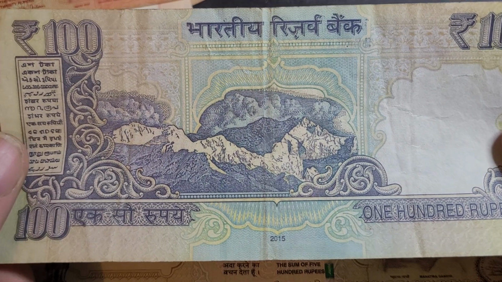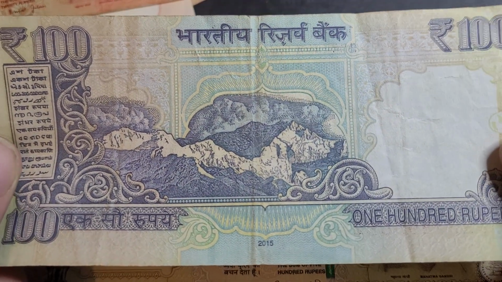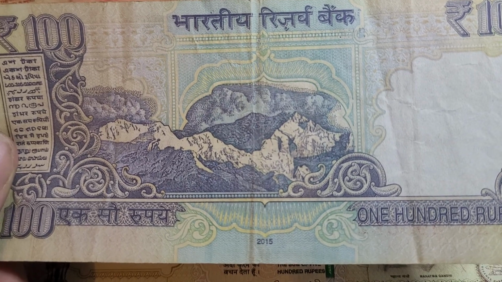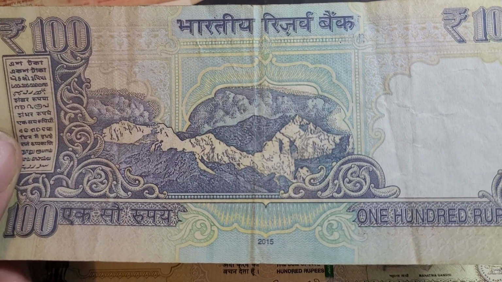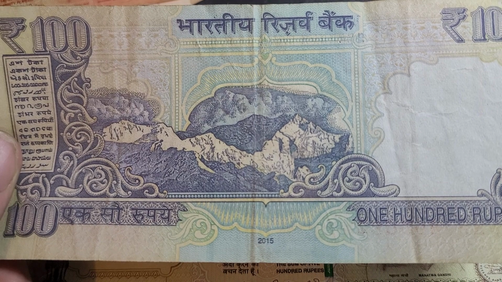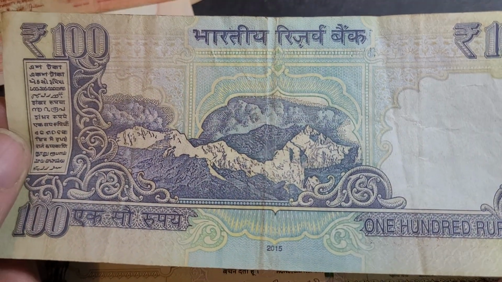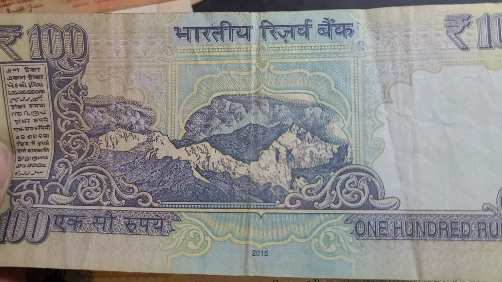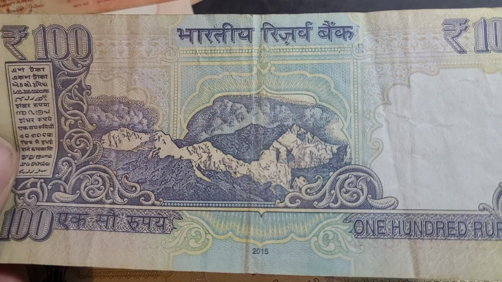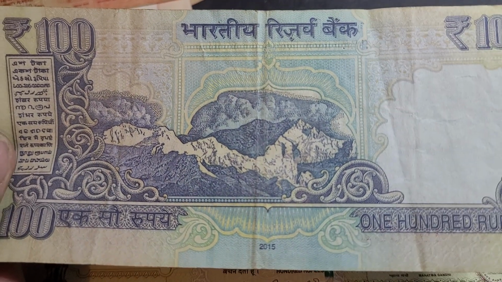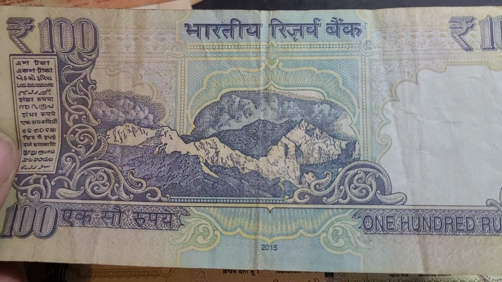It's from 2015 and it has the Himalayas. I think it's the Himalayas anyway. I need to look up. I use Numista for some information, but it's not that good for a lot of things. So this was first issued in 2005, last issued in 2018, when they issued the new banknotes, depending on the denomination.